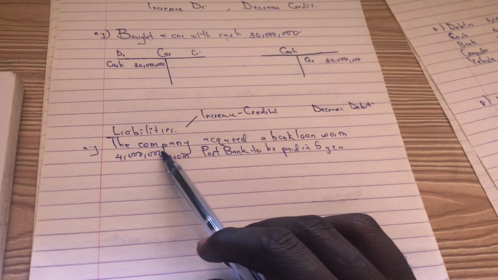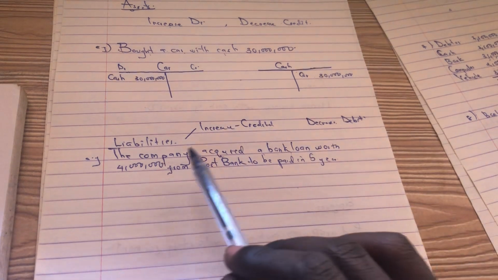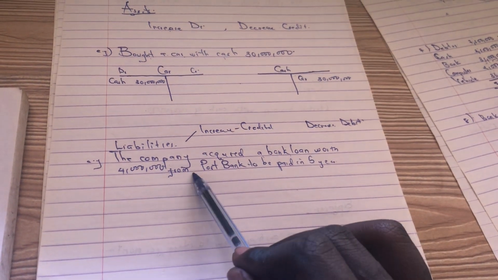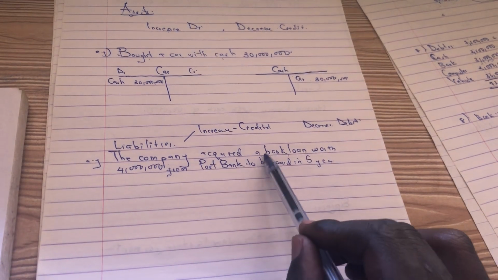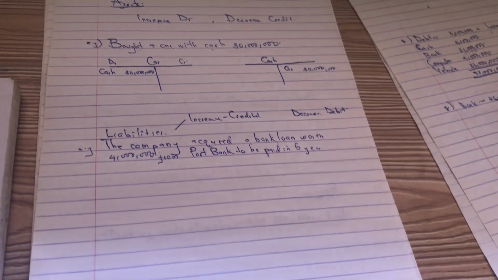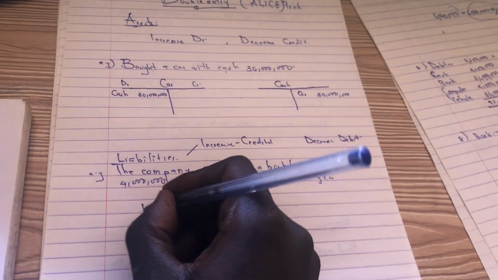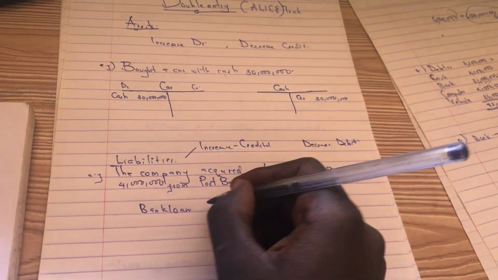They say the company acquired a bank loan worth 4 million from Post Bank to be paid in 5 years. That means the liabilities account is actually increasing. Are we together? So that is the bank loan, and we said if it increases, we credit.